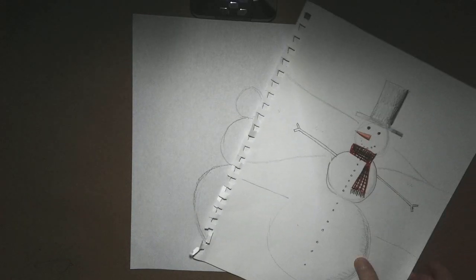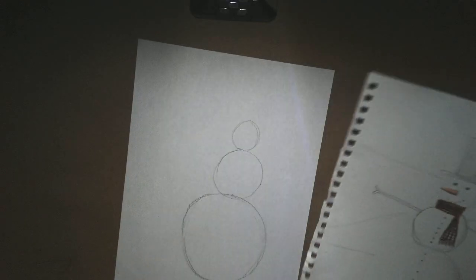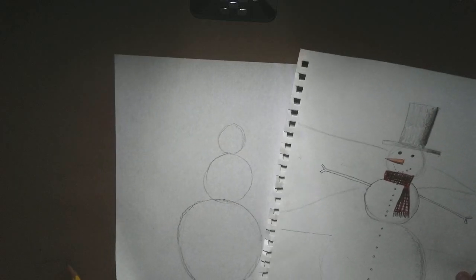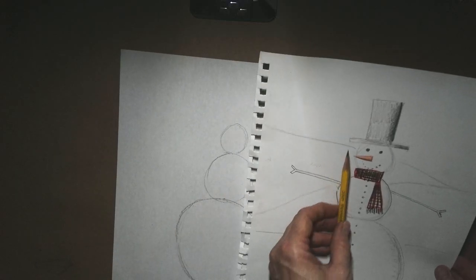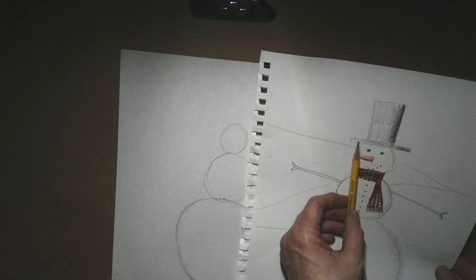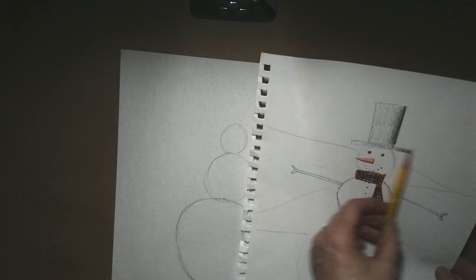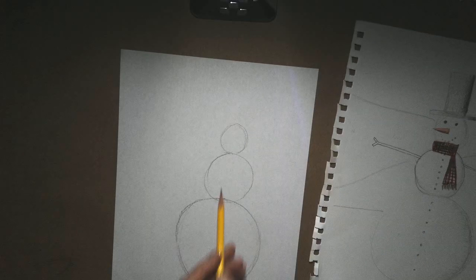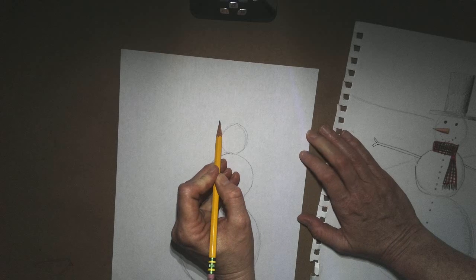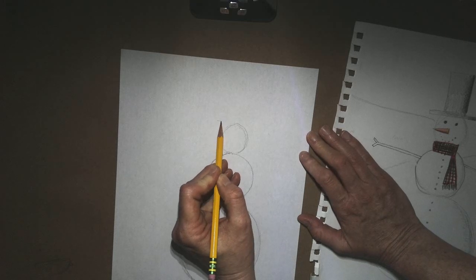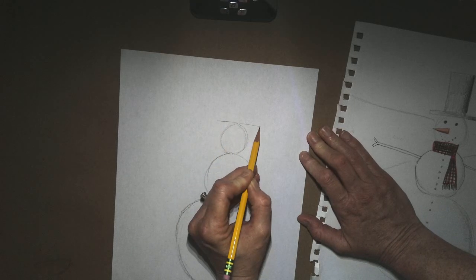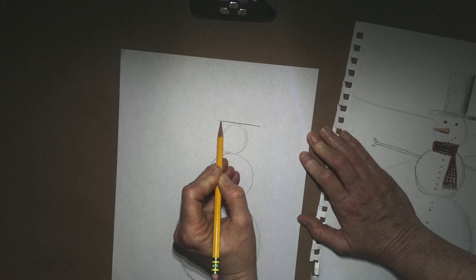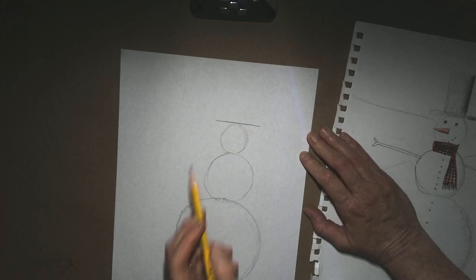Now the hat on our snowman is a tall rectangle with a rectangle on its side underneath it, a skinny rectangle and a thick rectangle, okay? So right here at the top, I am going to draw a horizontal line that touches my snowman's head, the top of the head.